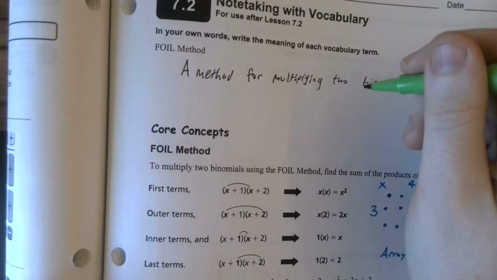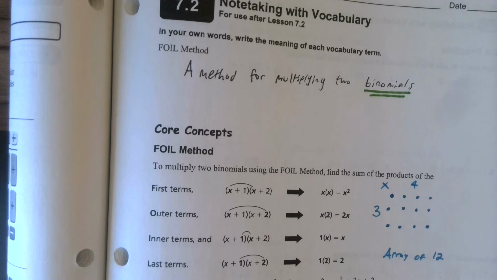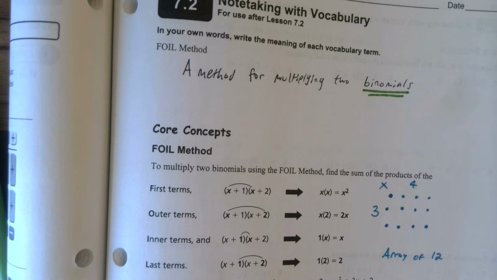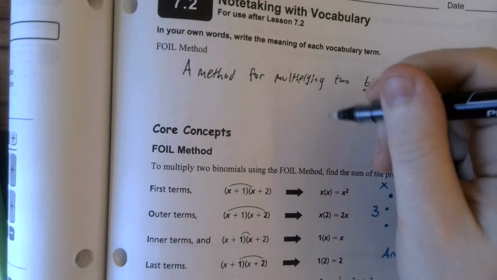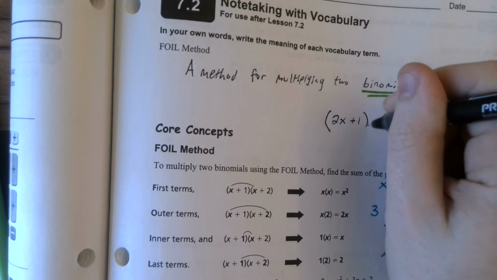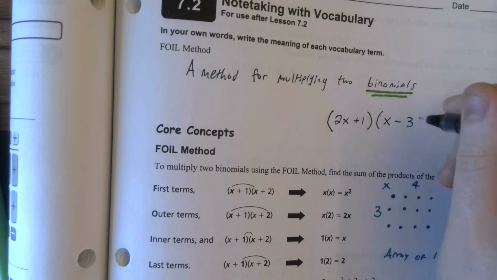Now, binomials, this is where the restriction is. It only works if both polynomials have two terms in them. We're going to talk about how to extend this idea past just binomials, but most of the time, binomials are what you're going to be multiplying. Let me give you an example. Let's say we had the following: 2x plus 1 times, let's do x minus 3.